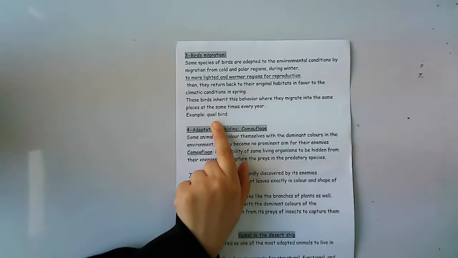Quail birds in winter, like some species of birds, migrate from cold and polar regions to lighted and warmer places for reproduction, or to lay their eggs. But as I said, in spring, when the climate conditions become favorable and it's warm, these birds return to their original habitat. And this is a kind of behavioral adaptation.